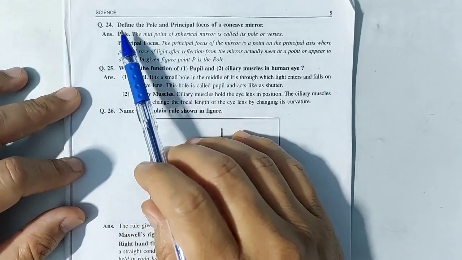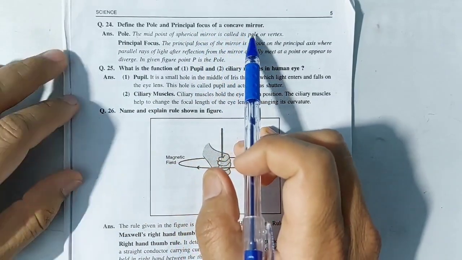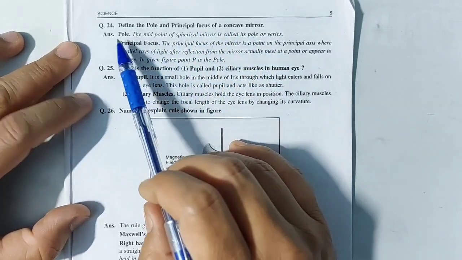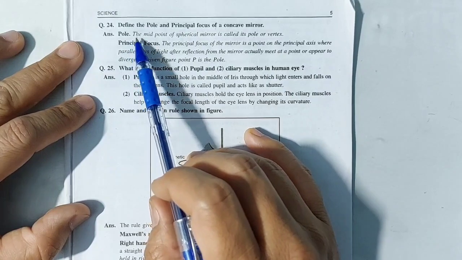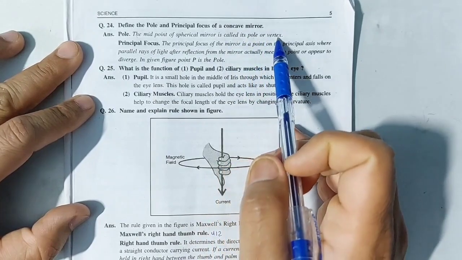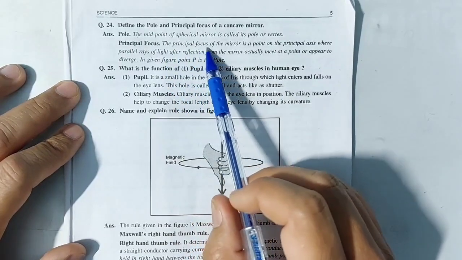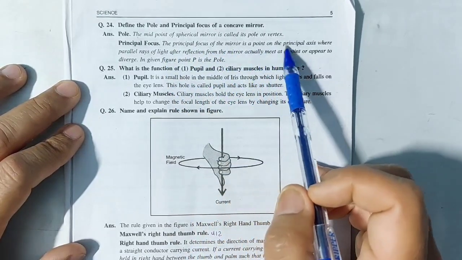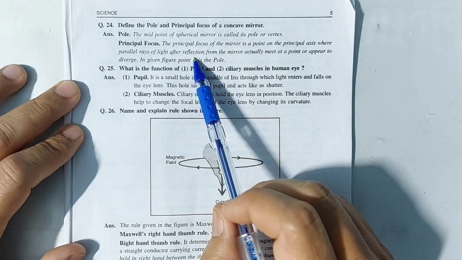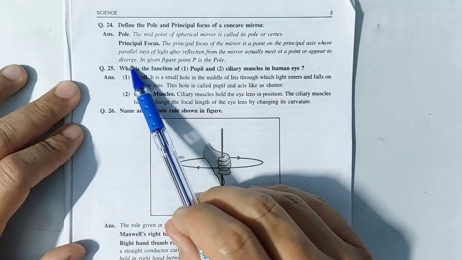Now our next question is, define the pole and principal focus of a concave mirror. Now we have to define what is pole and what is principal focus of a concave mirror. First is pole. What is pole? The midpoint of a spherical mirror is called its pole or vertex. Now what is principal focus? The principal focus of the mirror is a point on the principal axis where parallel rays of light after reflection from the mirror actually meet at a point or appear to diverge.